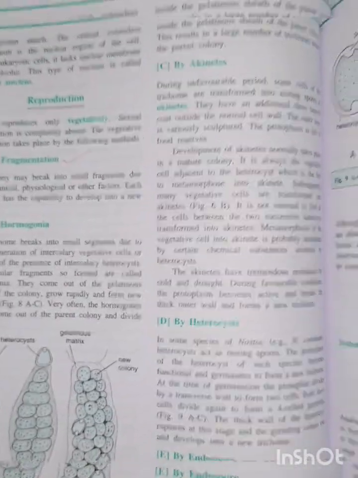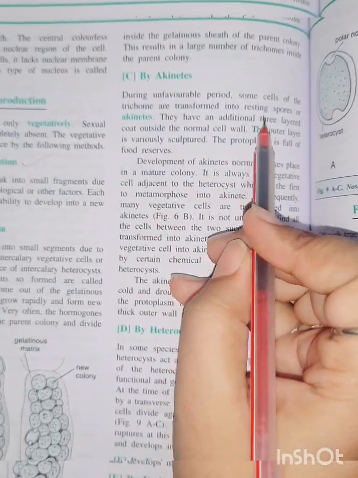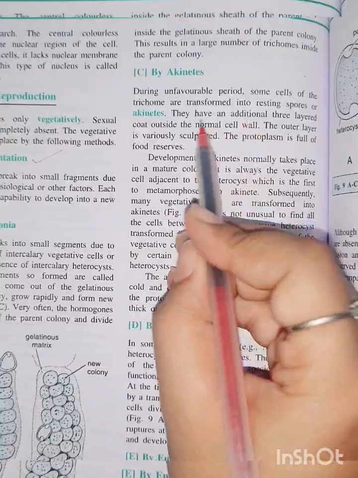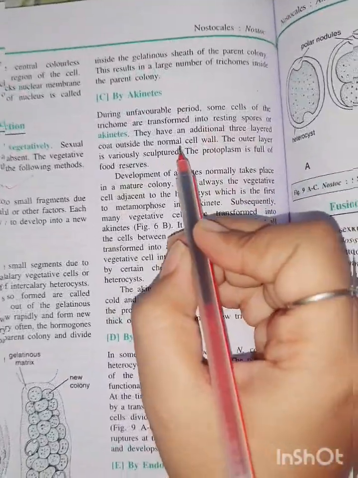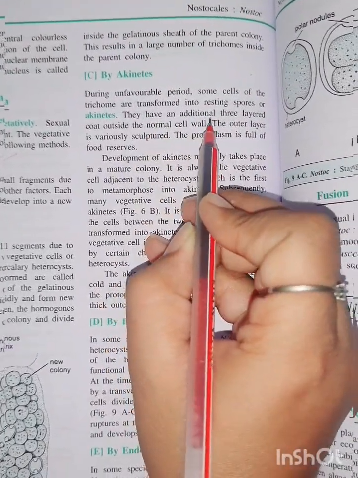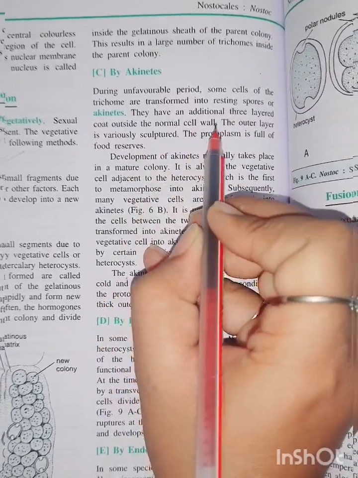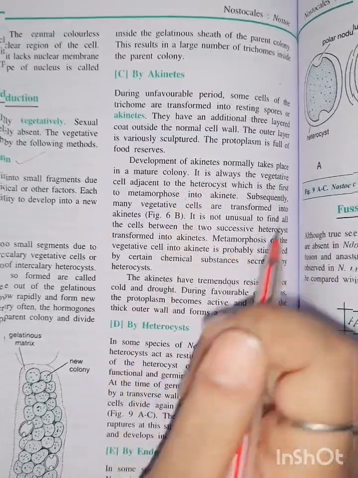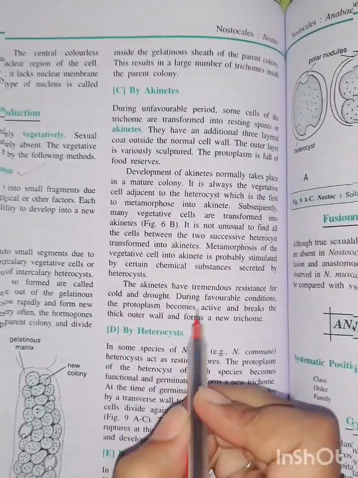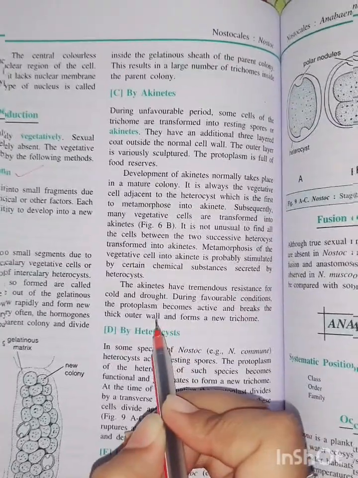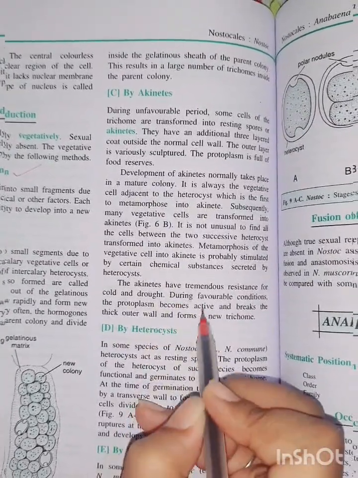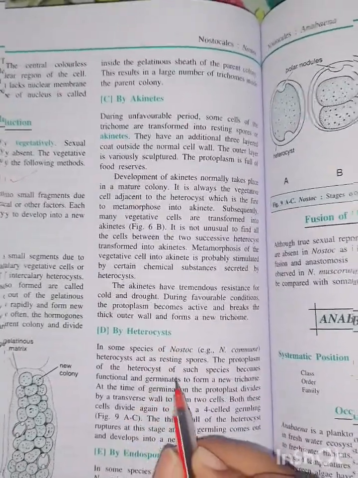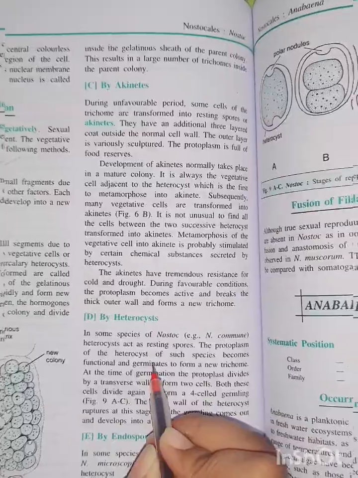Next, by akinetes. During an unfavorable period, some cells of trichomes transform into resting spores or akinetes. They have an additional three-layered coat outside the normal cell wall. So these akinetes are formed in an unfavorable period. During favorable conditions, the protoplasm of these akinetes again becomes active, breaks the outer thick wall and forms a new trichome.